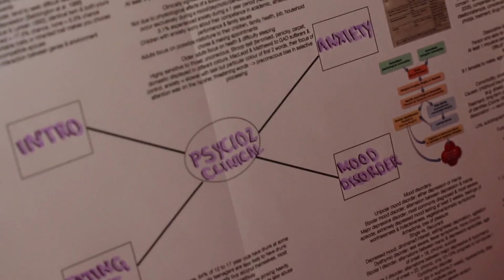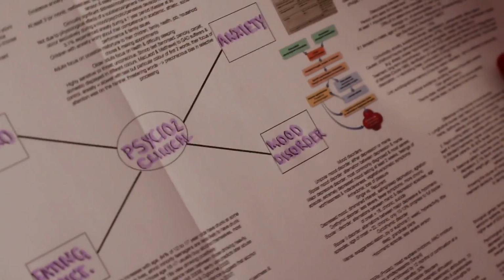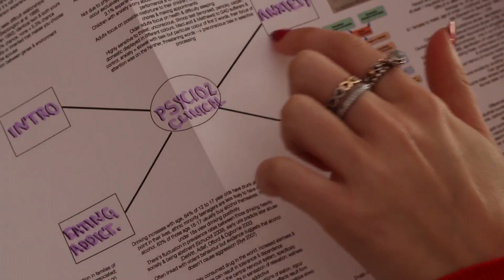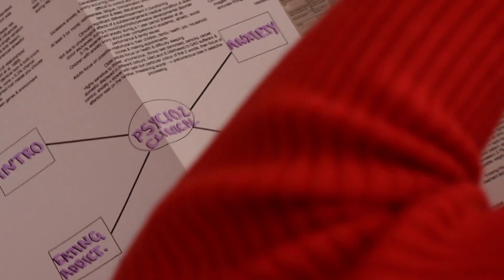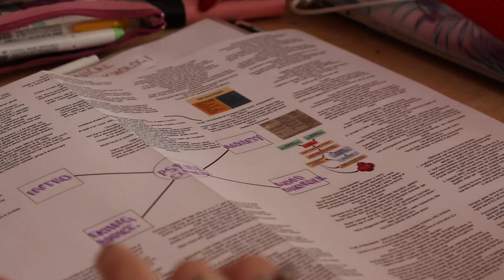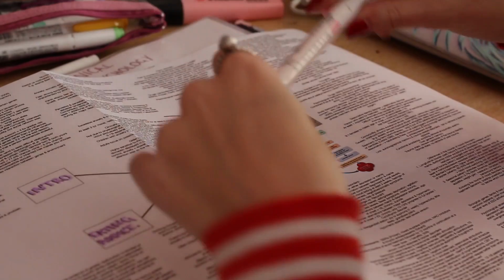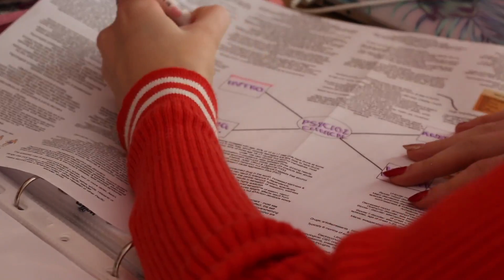Okay, so as you can see, I've done the titles now and I'm really happy with it. I'm now going to outline the boxes with pink highlighter just to make it stand out. I don't know what to use. I might actually use the mild liner just because it's thinner.